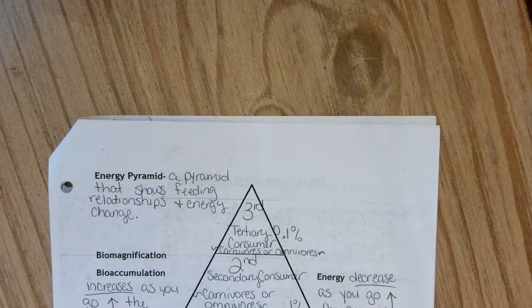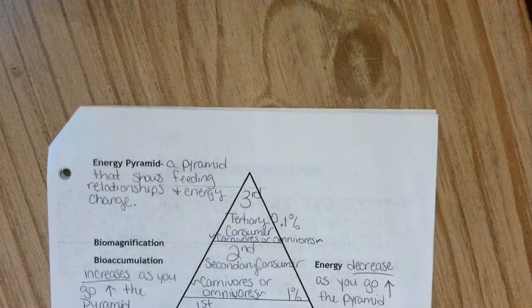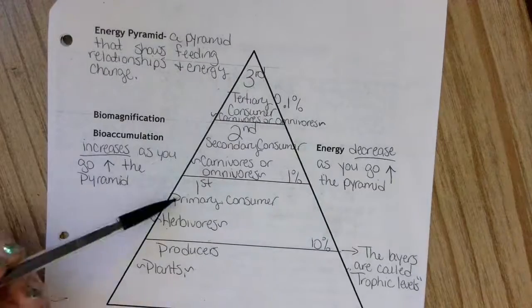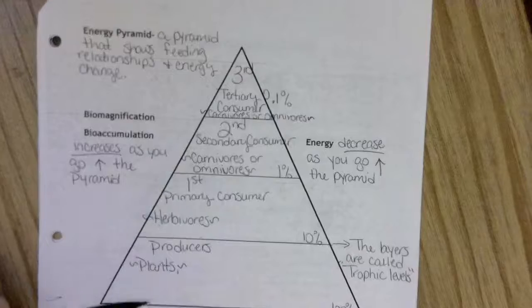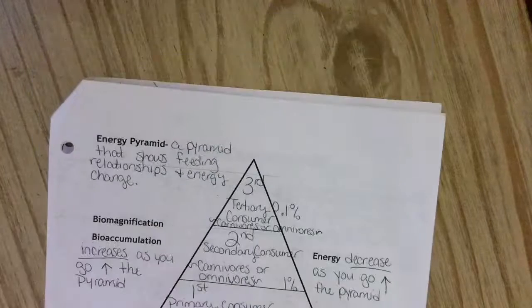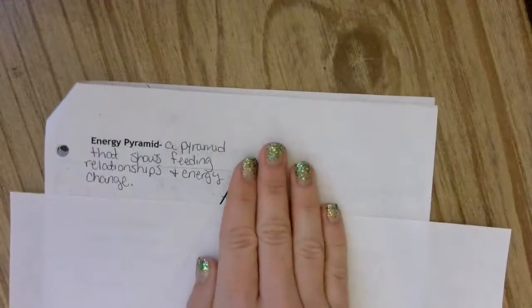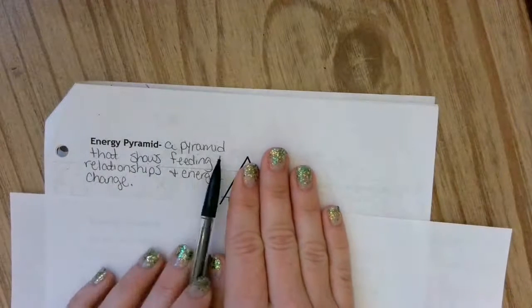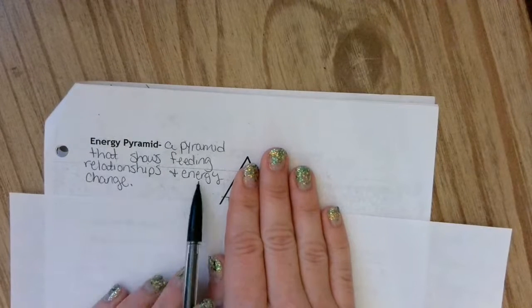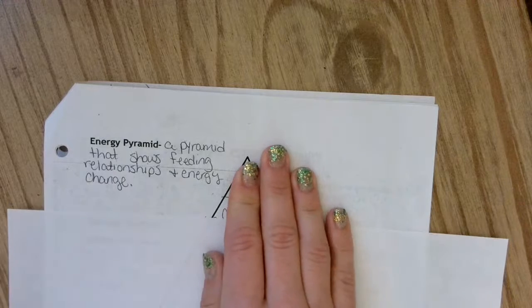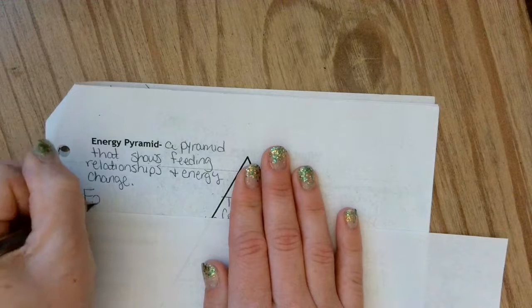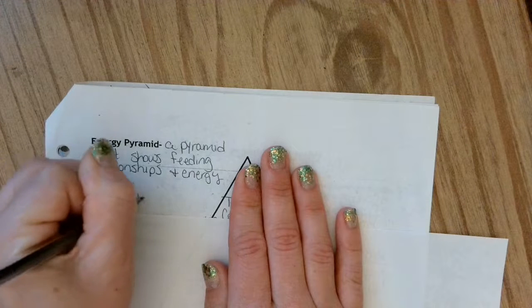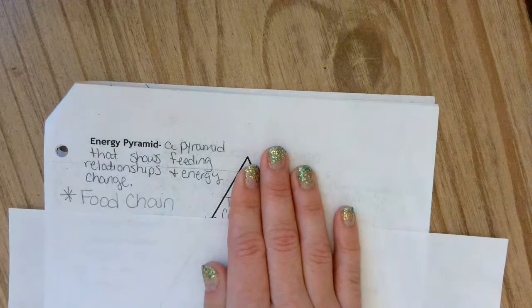You can kind of think of it as a food chain in a way. An energy pyramid is based on what eats what, except it's in the form of a triangle rather than a food chain. So I'm going to start just by defining energy pyramid for you. It is a pyramid that shows feeding relationships and energy change. In other words, it's another way of showing a food chain, just in a pyramid form.